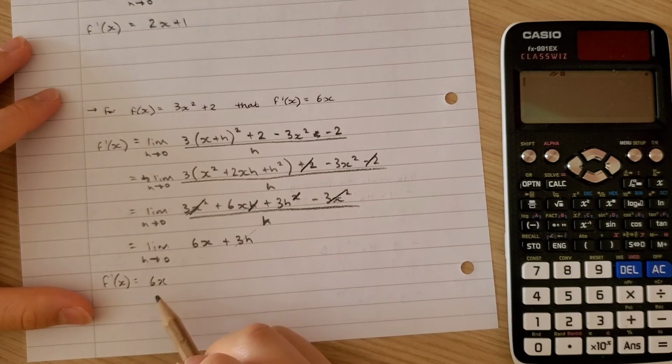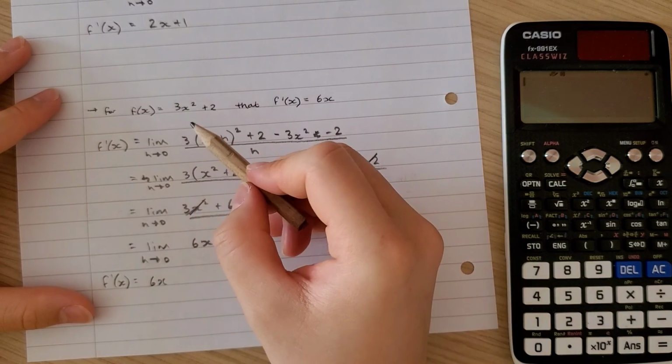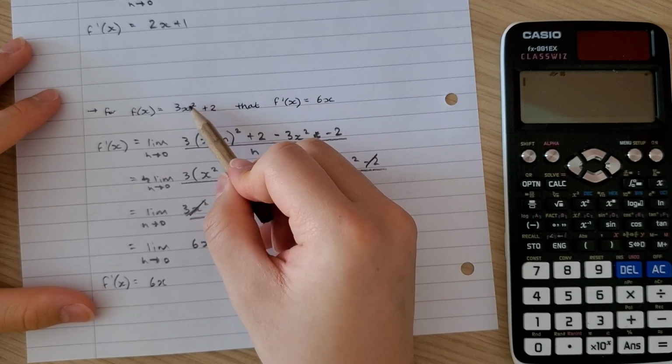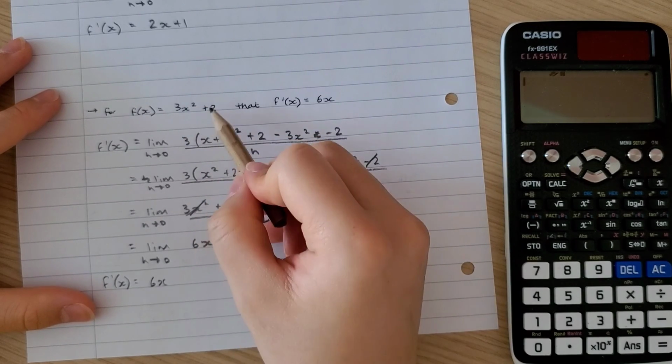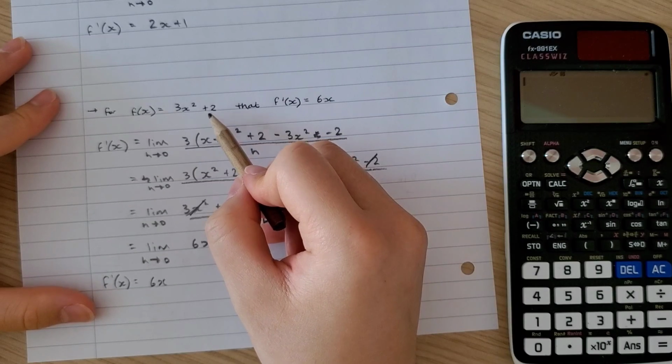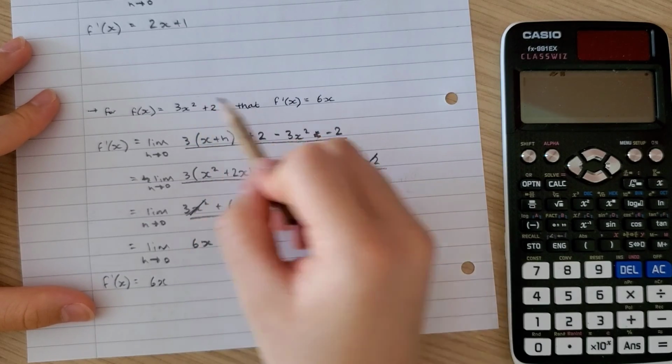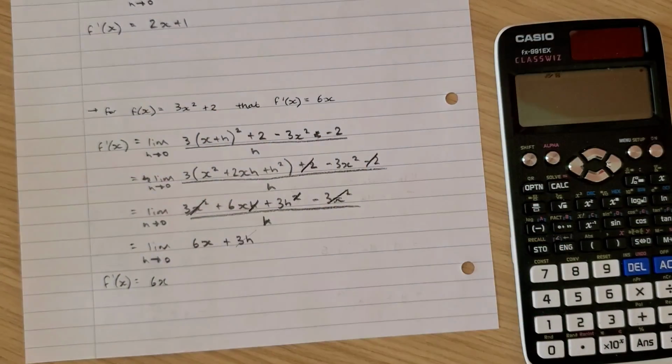And it's very easy to check this because, using the methods we used on the previous page, you can multiply the coefficients by the powers and reduce the power by 1, and of course constants disappear. So 3 times 2 is 6, 6x, 2 minus 1 is 1, so you just get 6x. And that's it.